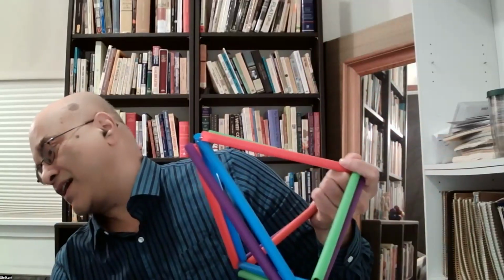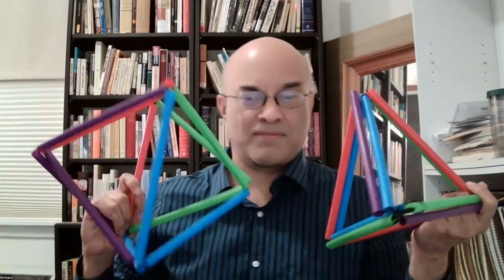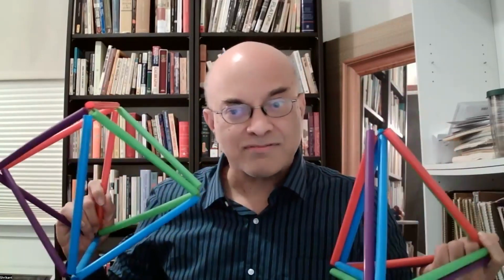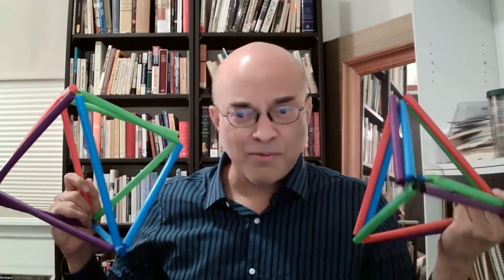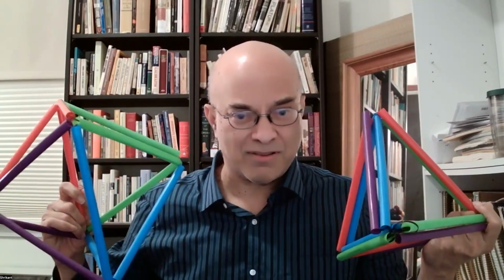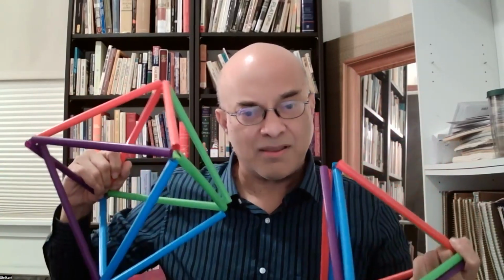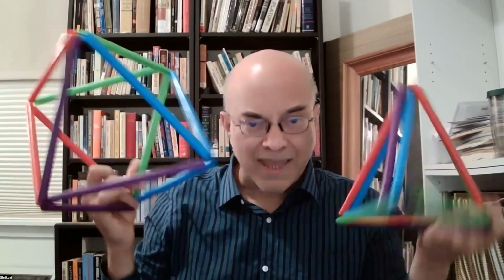Okay, so I wanted to just show him this. But he says, no, you don't get it. Did you know that this thing here and this one here are duals? So I said, what exactly is a dual? Dual is when you take 2 platonic solids.